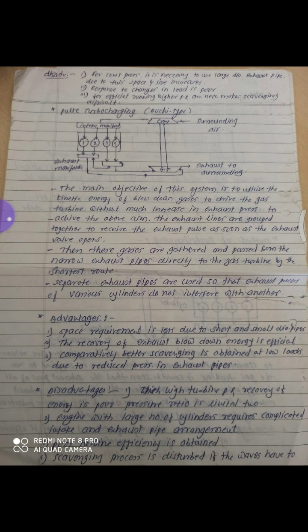After that, separate exhaust pipes are used so that the exhaust processes of various cylinders do not interfere with each other. The exhaust process of each and every cylinder is separate. There is no interference between the exhaust processes of all the cylinders. So what are the advantages of this system?